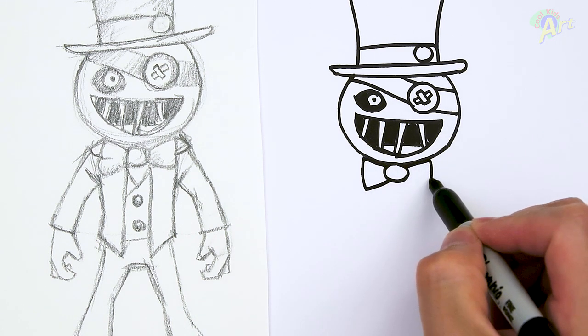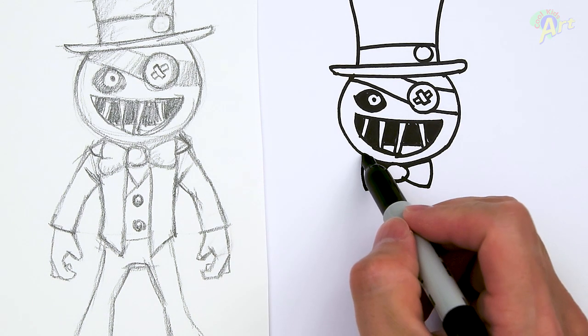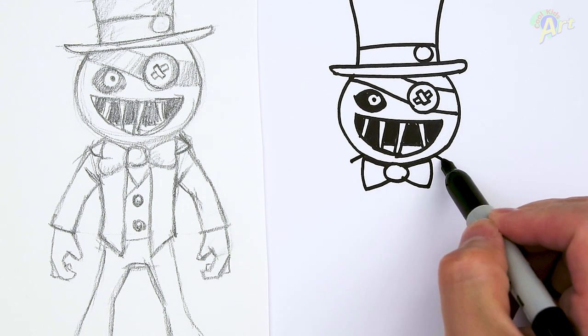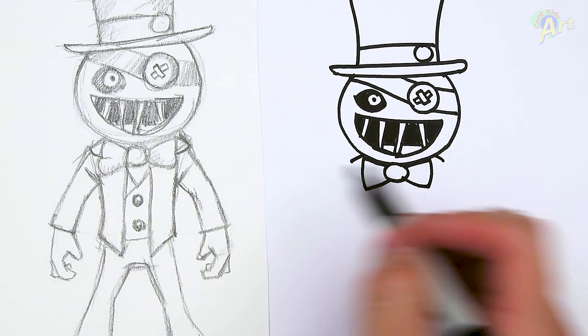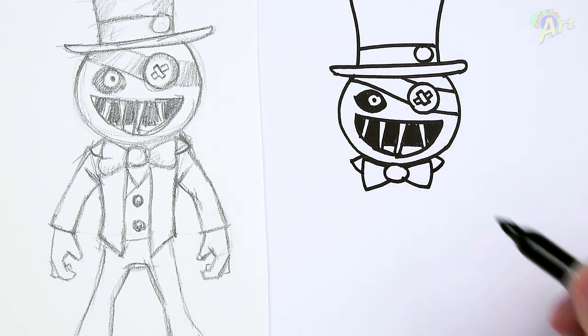So we'll keep this simple. Okay, so once we have that, let's see, here's the shoulder. It looks like it's got some wrapping around it, so just come down and go into the bow tie right here.